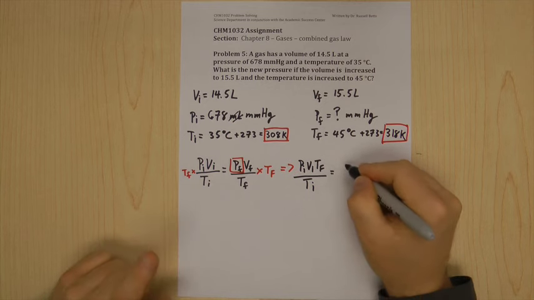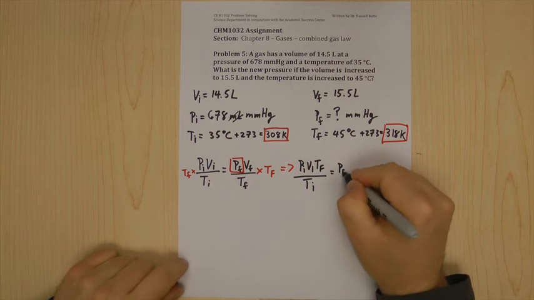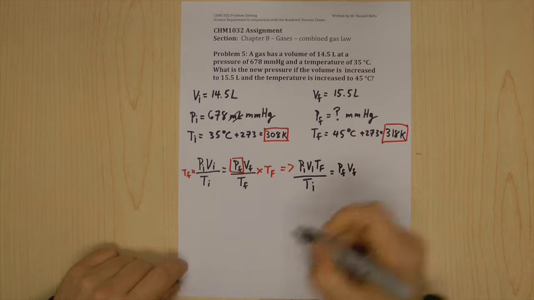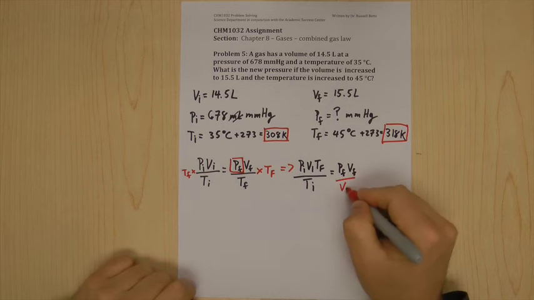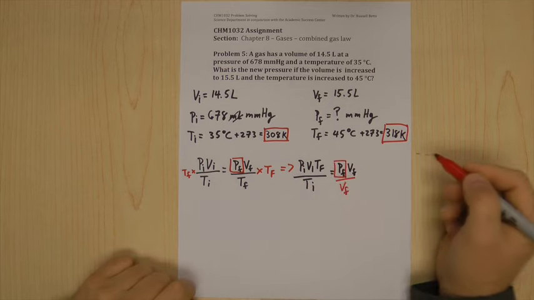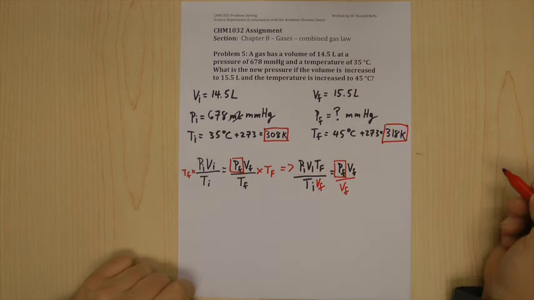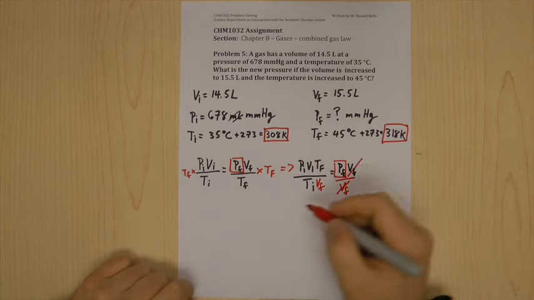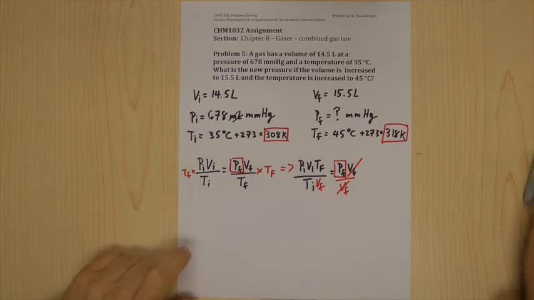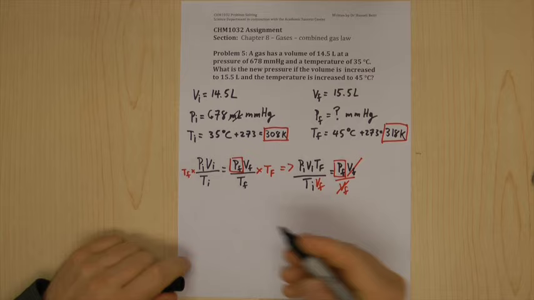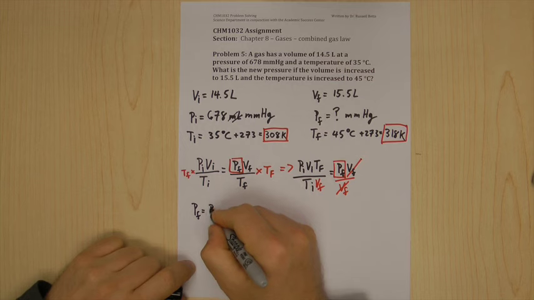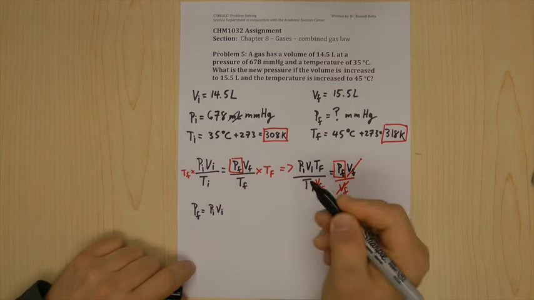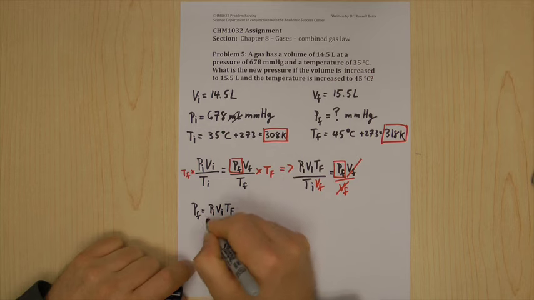TI. Now that doesn't equal quite what we want yet. We're still going to have PF VF. So we have to do another manipulation. Divide both sides by VF. Remember, we're trying to isolate PF. Okay? So VFs cancel, leaving us with PF. So PF equals PI VI TF over TI VF.